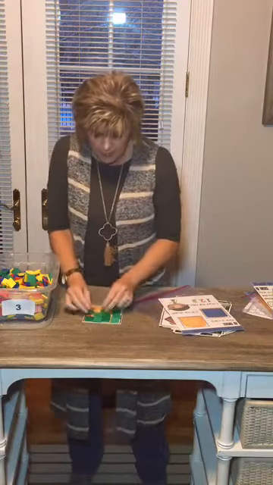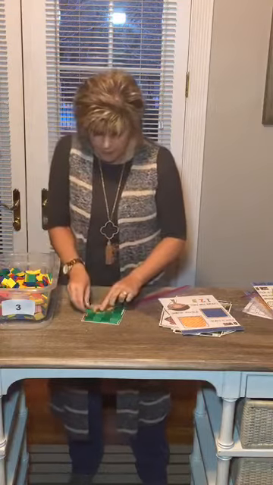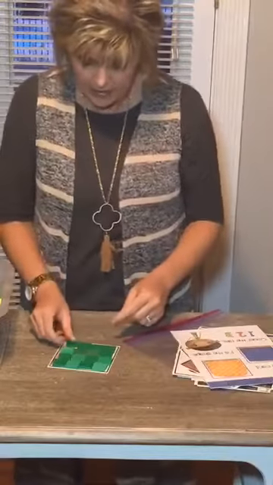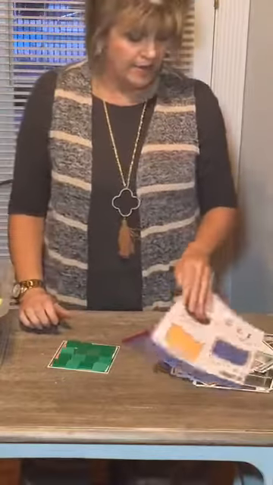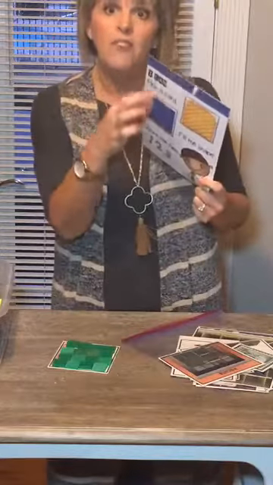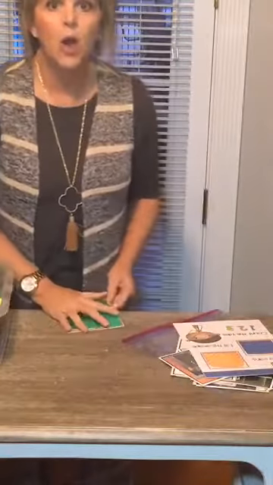So once they get it all the way filled in, and I'm trying to do this quickly here, then they will count to see how many tiles it took to fill in the box. Now, I don't put a recording sheet with this. You could put a picture of the clip art, of the photograph, and then put a box for them to write the number.